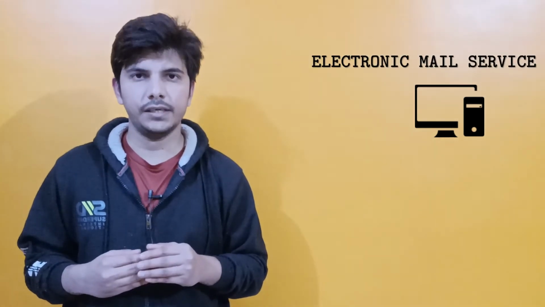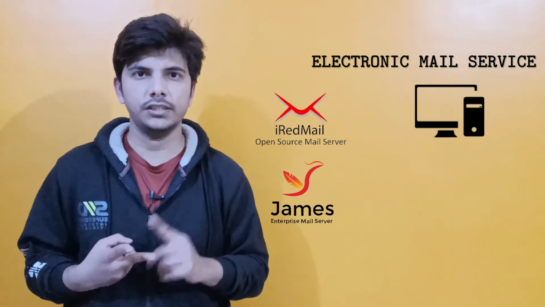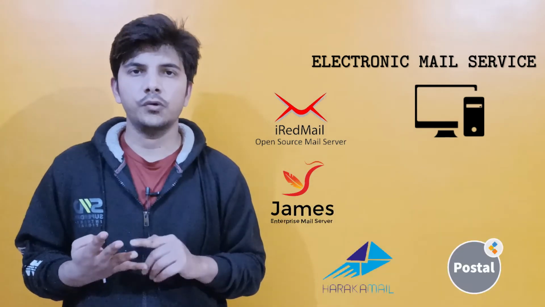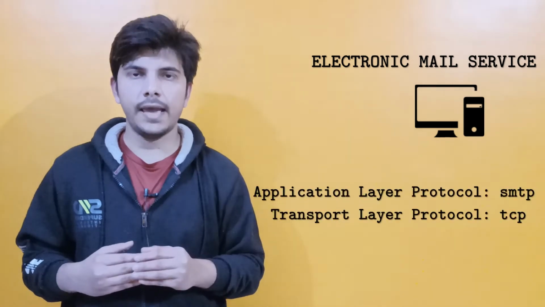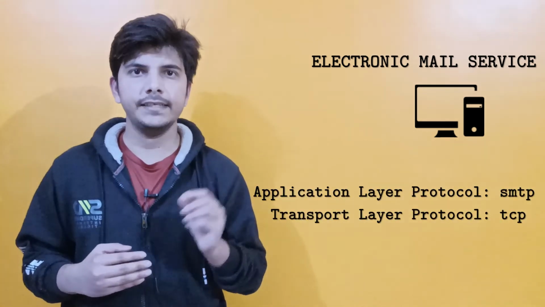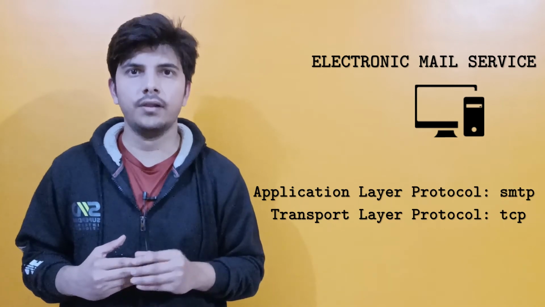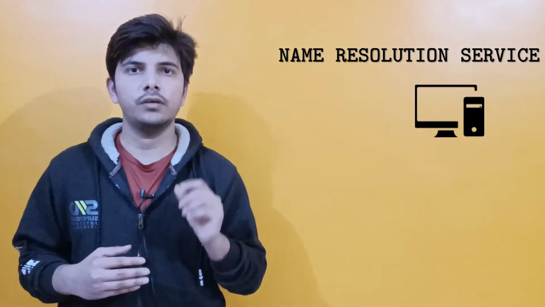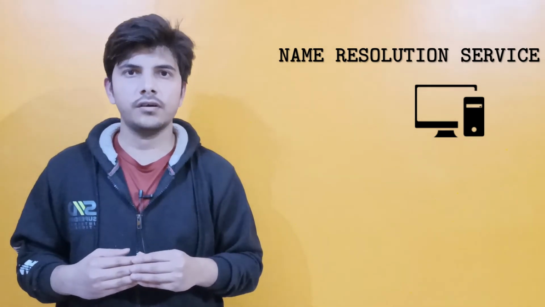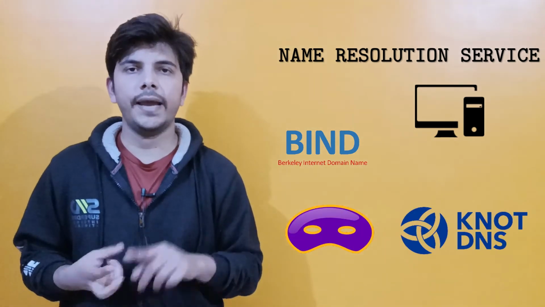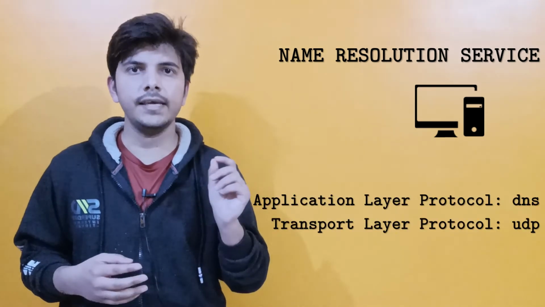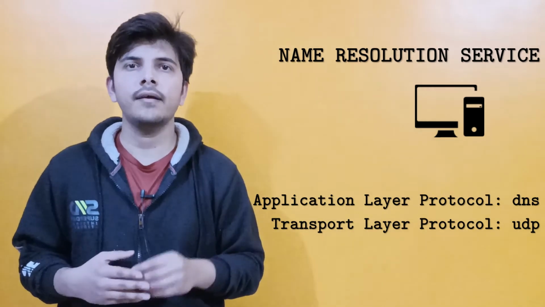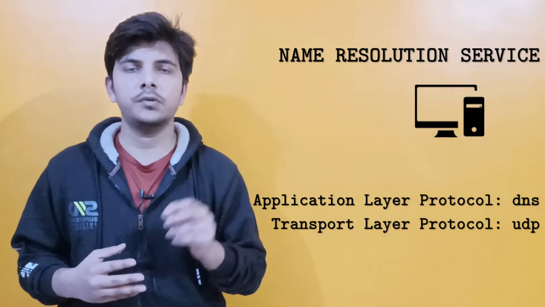Similarly, let's say it wants to provide the mail service. In that case, it can install software like iRedMail, James, Haraka and Postal, and in that case SMTP will act as an application layer protocol while TCP will act as a transport layer protocol. Similarly, let's say it wants to provide a name resolution service, which is primarily used to convert the domain name into its equivalent IP. For that, it can install software like BIND, dnsmasq and NSD, and in this case DNS will act as an application layer protocol while UDP will act as a transport layer protocol.